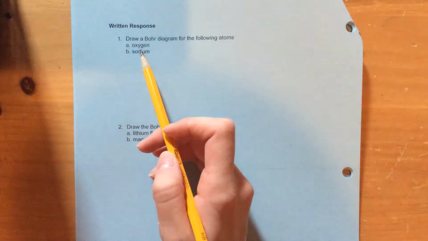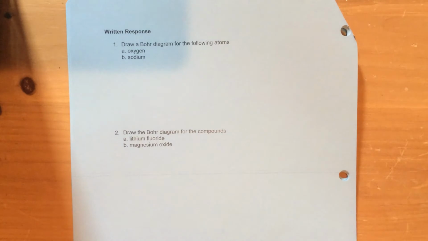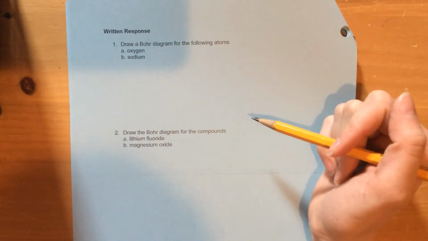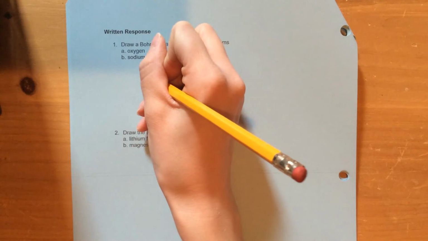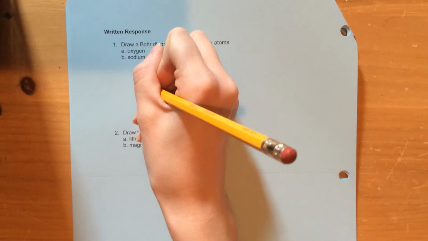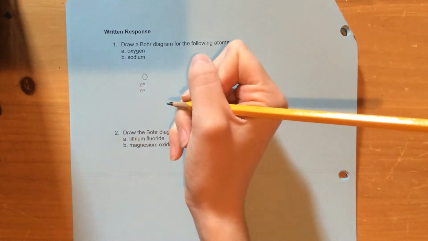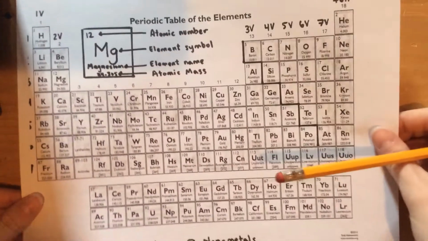I'm going to go ahead and pick oxygen. A Bohr diagram is different because it will show you exactly how many electrons are found in each valence shell. It's going to show you all of the electrons, whereas a Lewis dot diagram only shows you the ones in the last shell. So the very first thing I'm going to do is write down my symbol for oxygen. I need to know its number of protons and number of neutrons, right? And in order to find that out, I'm going to have to look at a periodic table.